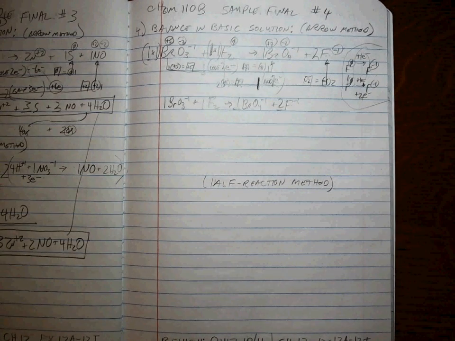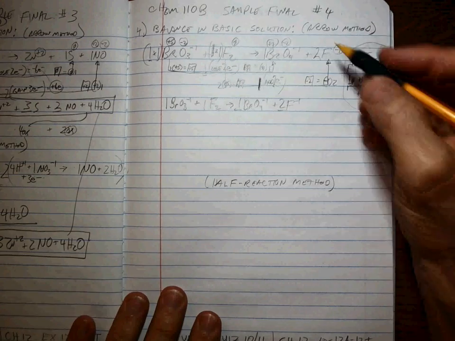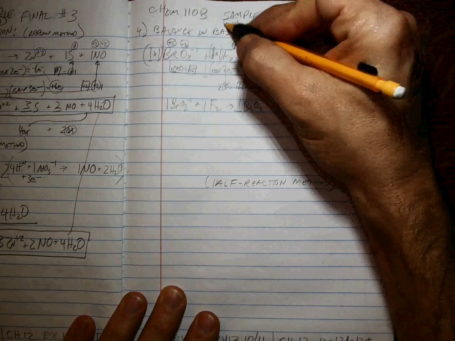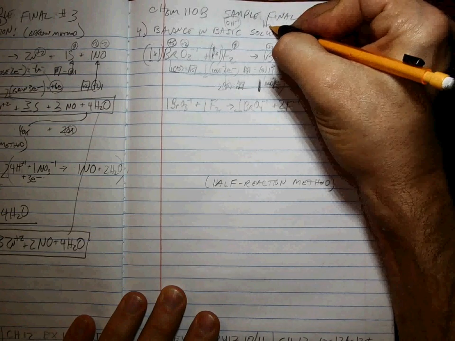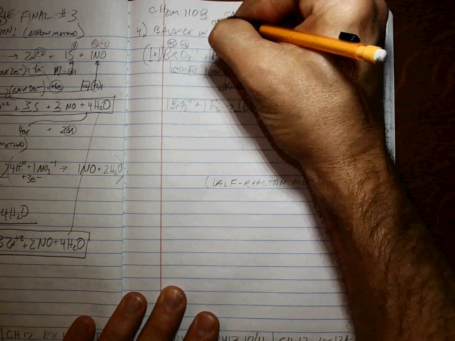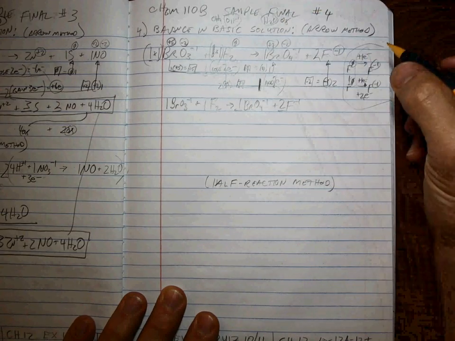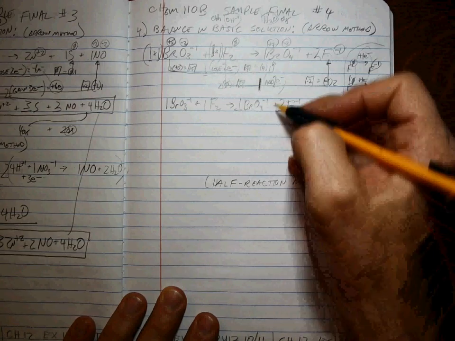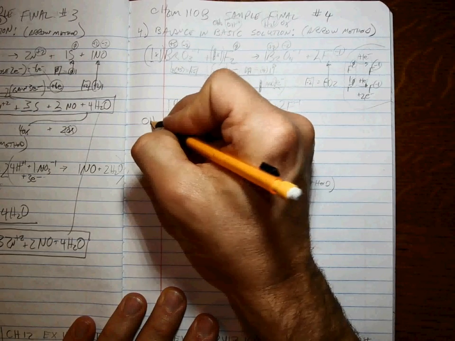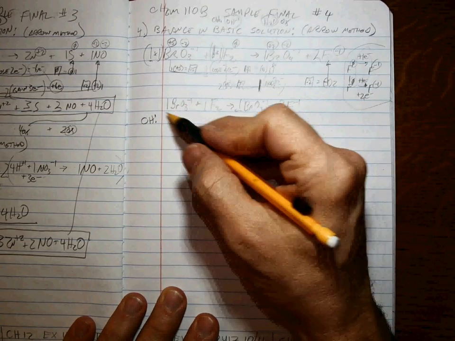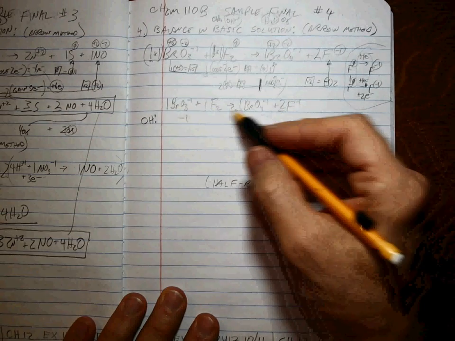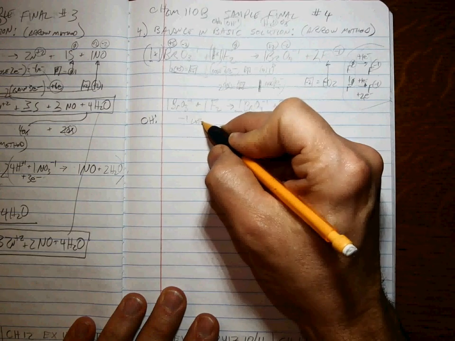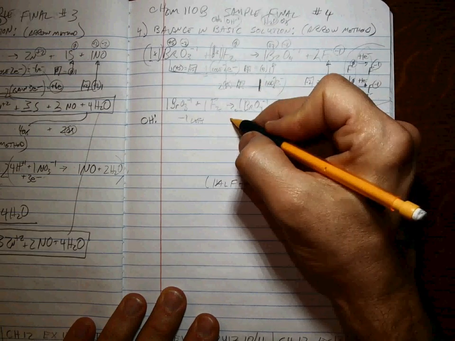Good. Now what? This time we're adding basic solution. Basic is hydroxide ion, and solution is water. We do the charge, and then we do the oxygen. So let's balance the charge using hydroxide this time. The charge says this is 1 times -1 plus 0, so it's -1 on the left, charges on the ions.